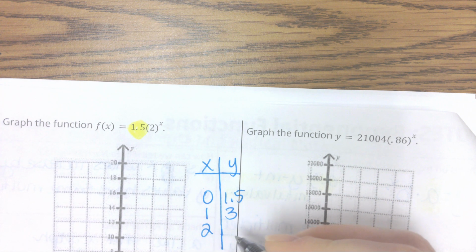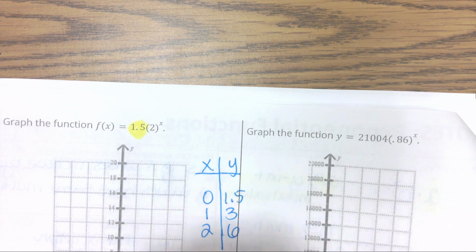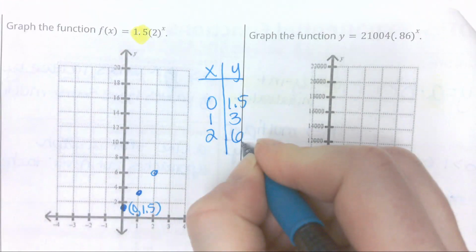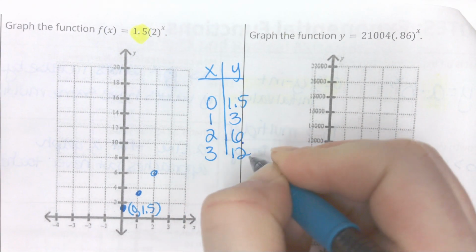Can you type it in your calculator? Sure, but can you just do it in your head? If you multiplied 3 by 2, what would you get? 6. Multiply 6 by 2. 12. And you could keep going, hopefully.